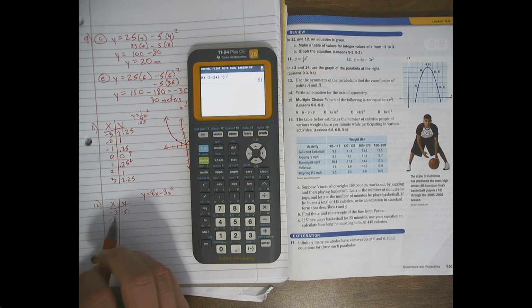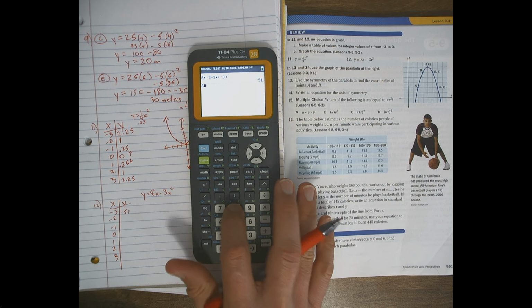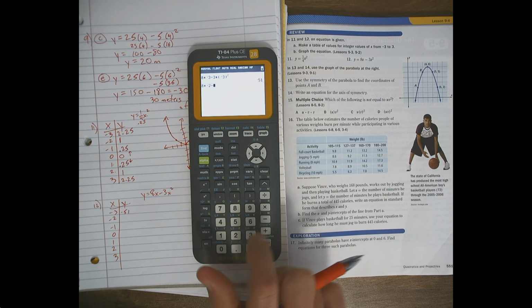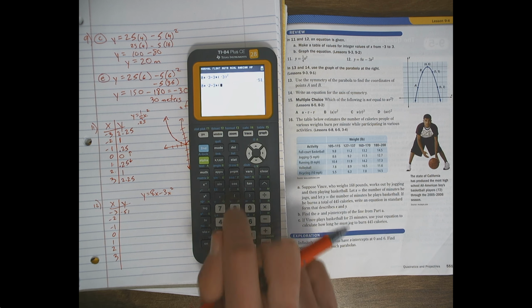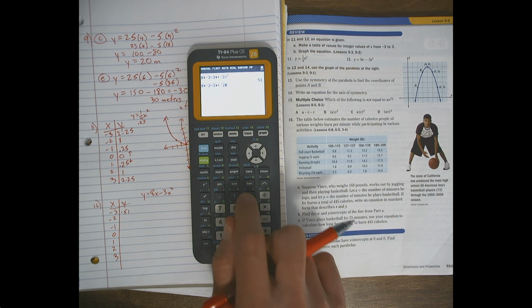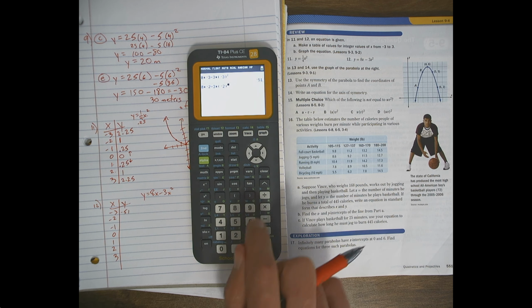-51. Plug in -2. So 8 times -2. If you want to put that one in parentheses, that's fine. You don't have to. Minus 3 times this one I do need to put in parentheses because it's being squared. So I get -28. -1. Put it in parentheses.